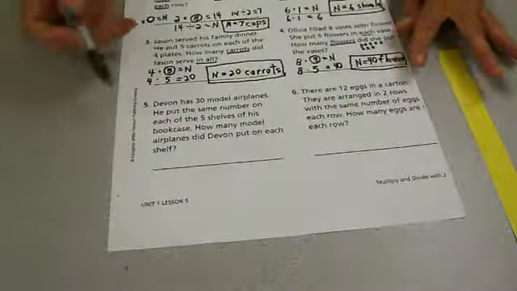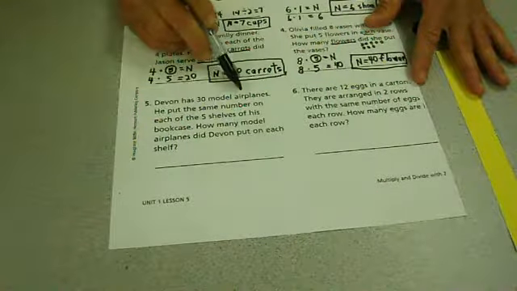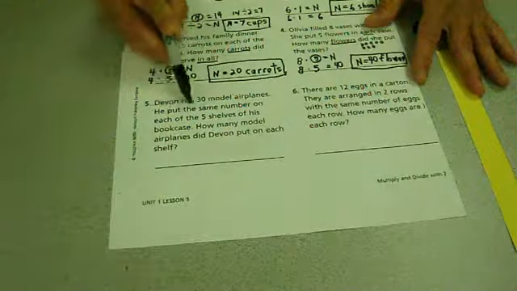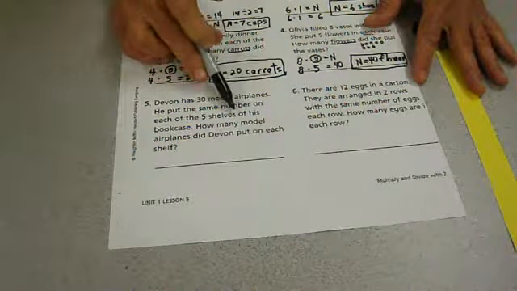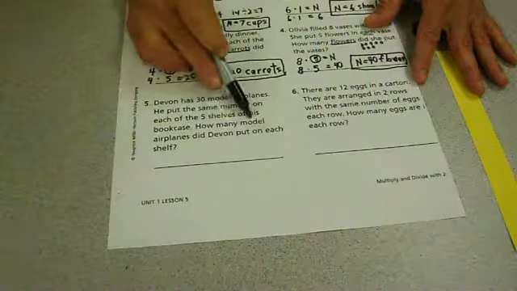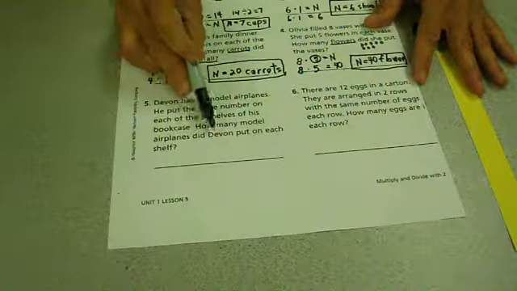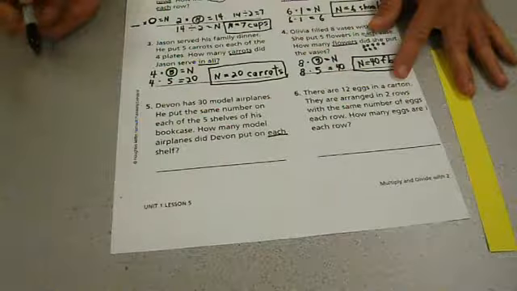Okay, let's look at number 5. Devin has 30 model airplanes. He put the same number on each of the 5 shelves of his bookcase. How many model airplanes did Devin put on each shelf? When I look in my question here, there's that each. That's what I need to find out.